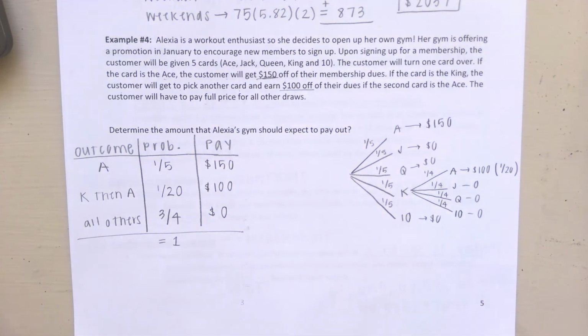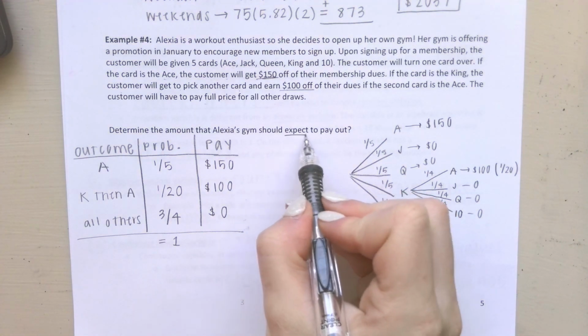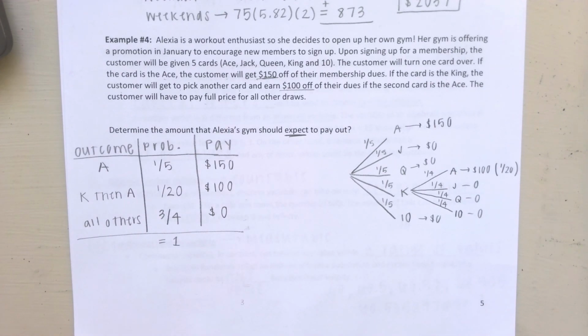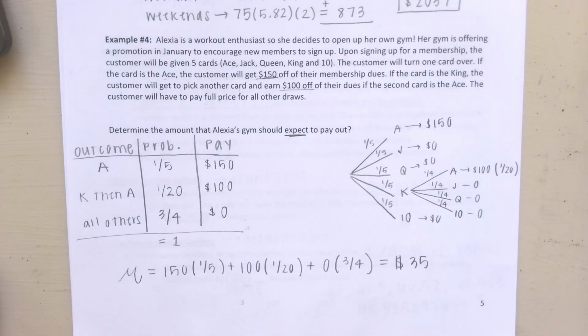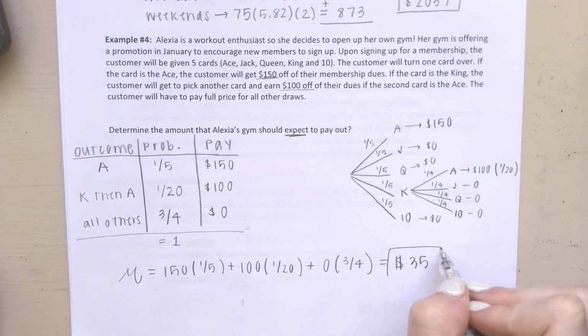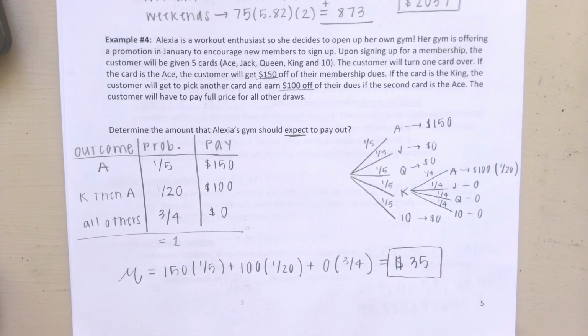Okay, go ahead and pause your video. I want you guys to take it away from here, finding the amount that Alexia's gym should expect to pay. All right, here's my work for that expected value. I did switch up my notation this time and used mu, but hopefully you found that Alexia should expect to pay an average of $35 per customer.